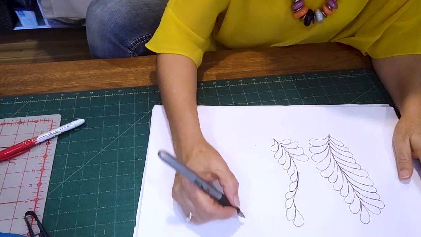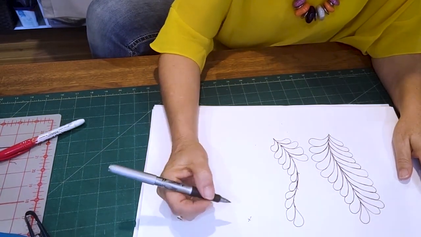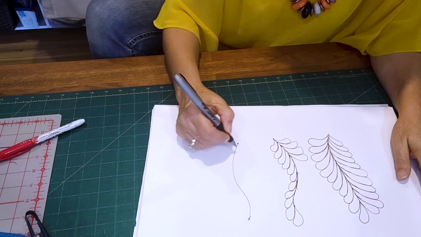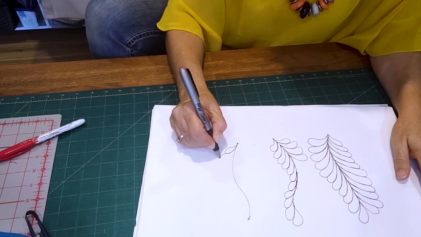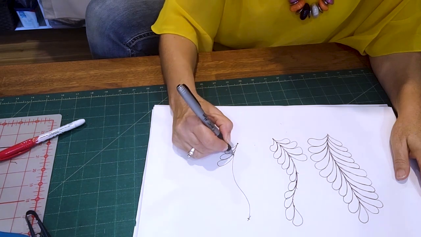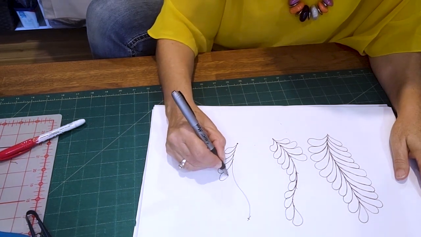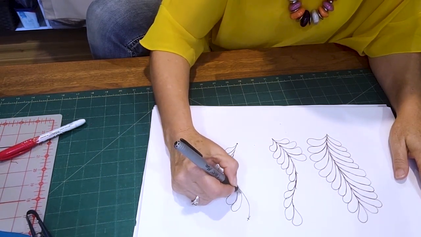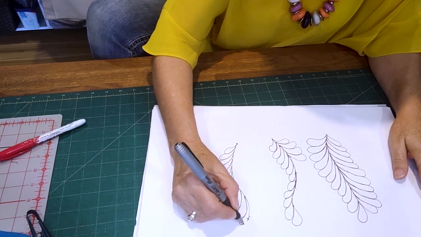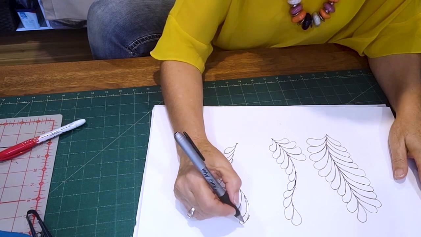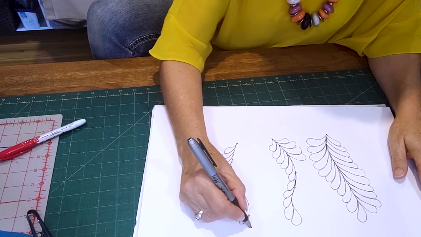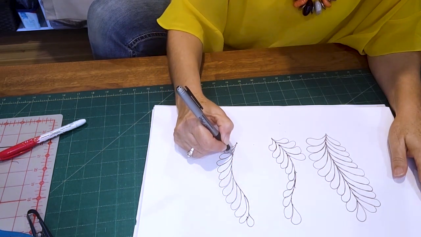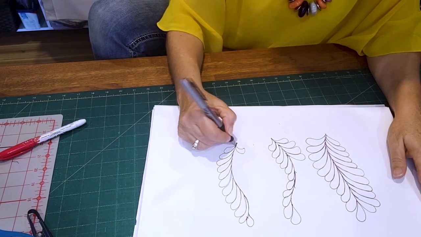Some people will actually quilt in the opposite direction, so they will start here at the top, quilt their spine so they're at the bottom, and then start their backtrack feather. Get to the top and actually place their, I call this the teardrop at the top, and then travel back down. Okay, and then start the feather.